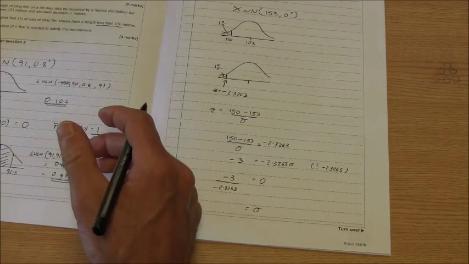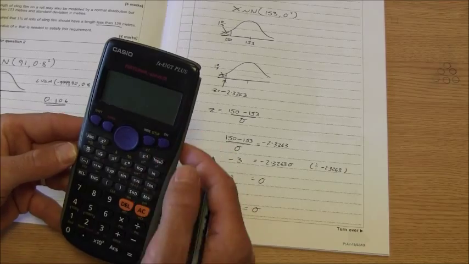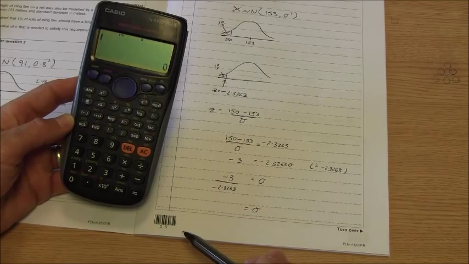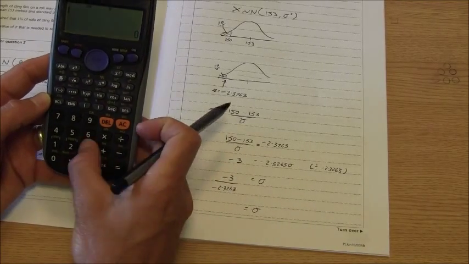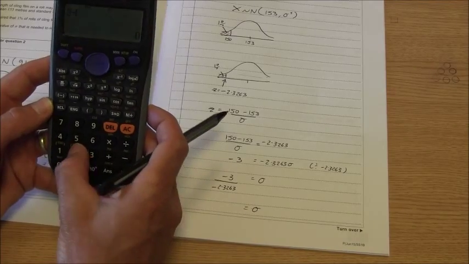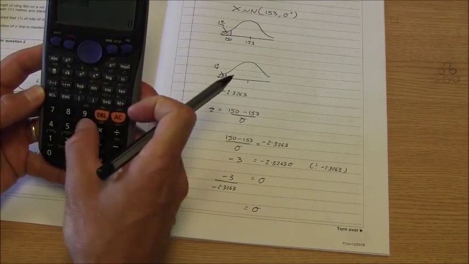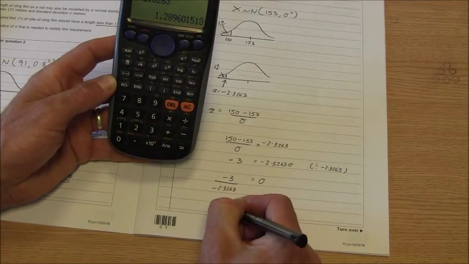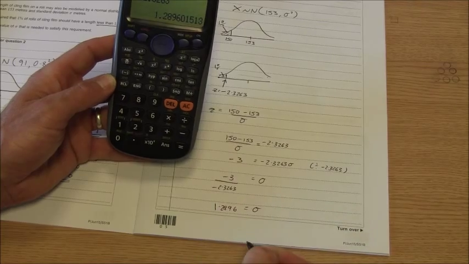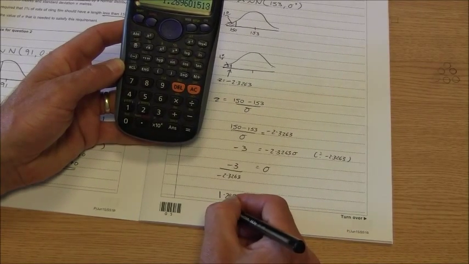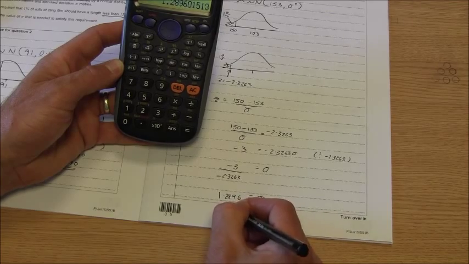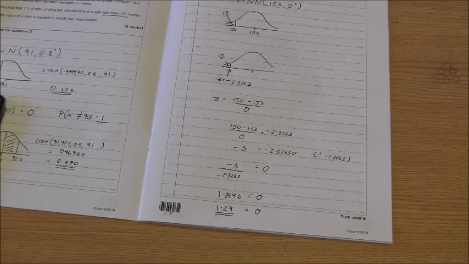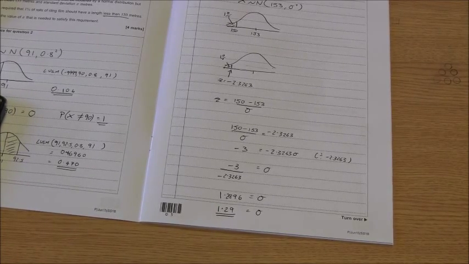So back to my old faithful little calculator here. Again, which calculator you use is entirely up to you. Because both of these are negative, and I know a negative divided by a negative is a positive, I'm going to disregard the signs and just do 3 divided by 2.3263. And my answer, which again, I'm going to write in full, 1.2896. But if we want to give to 3 significant figures, is going to be 1.29, and I'll double underline that at the bottom of the page. I'll have a very quick check through, but that concludes question 2.